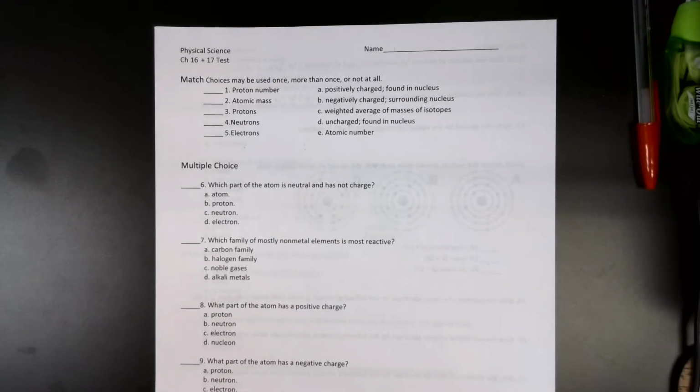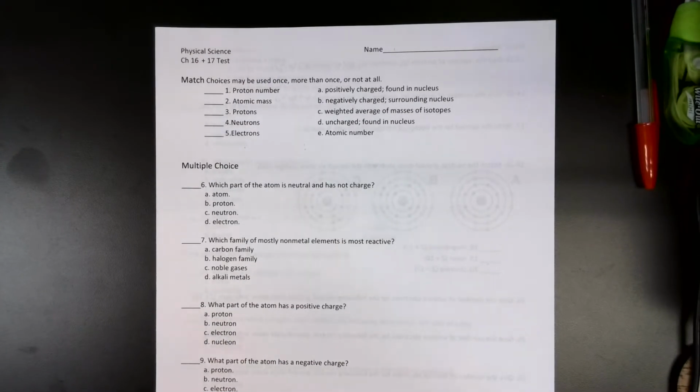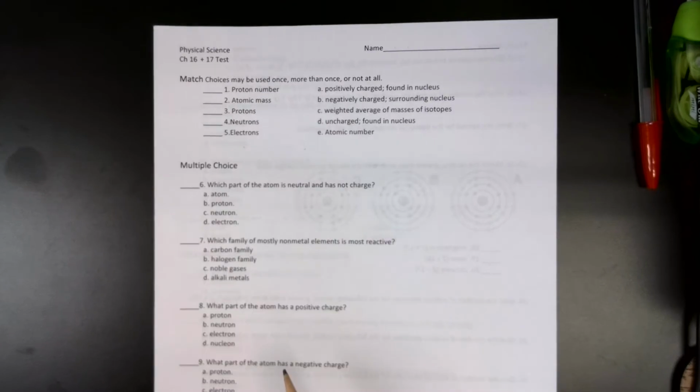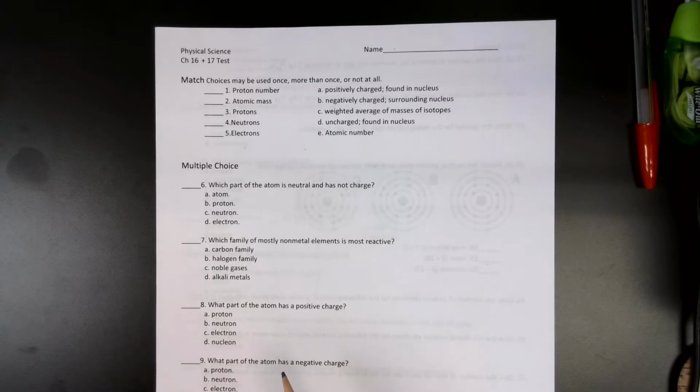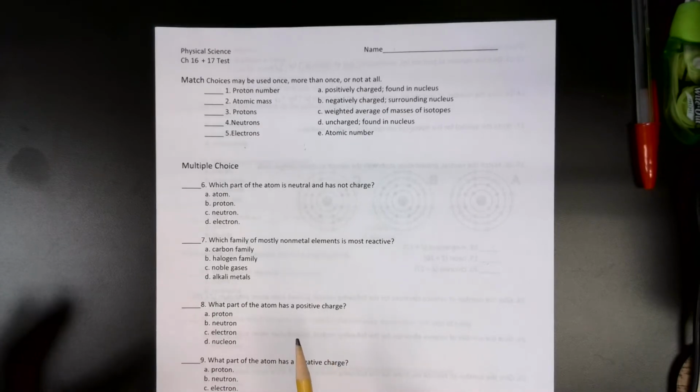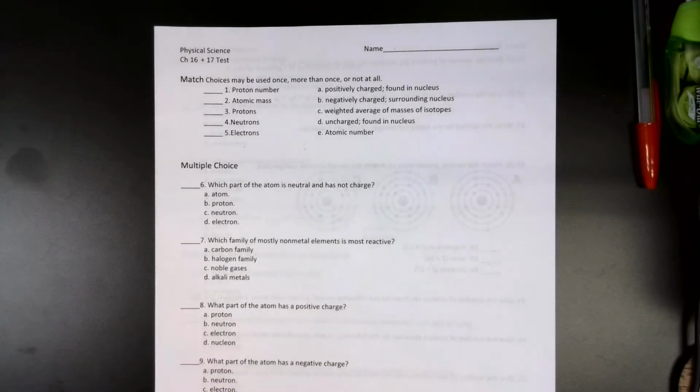Hello, physical science class. This is a copy of the chapter 16-17 test, and as I emailed some of you, there were some questions and struggles on some of it, so what I want to do is start fresh with a blank copy and walk you through it a little bit, pointing out some important things that I wish we could have reviewed if we had taken the test.